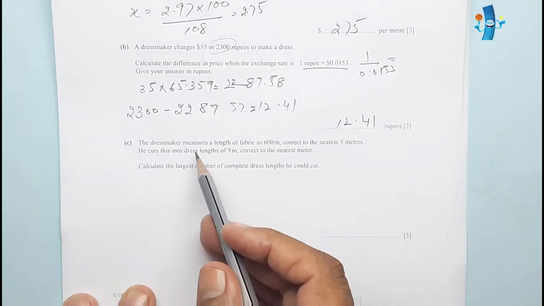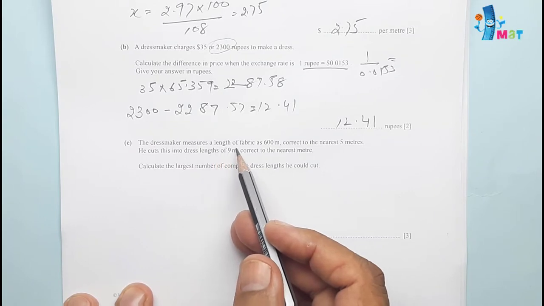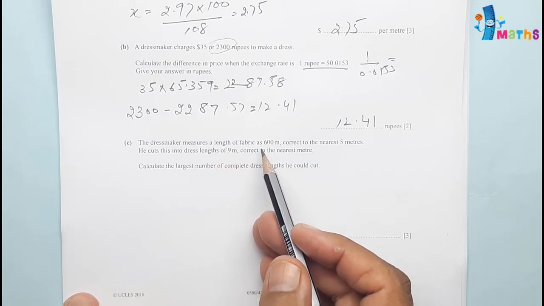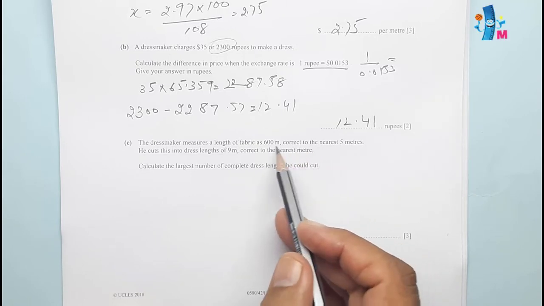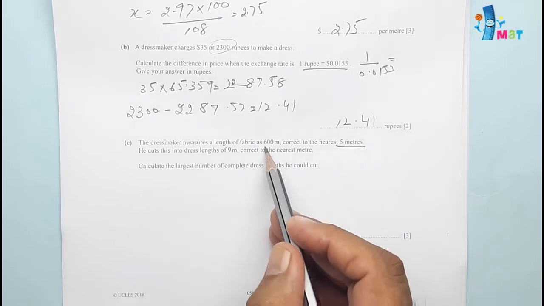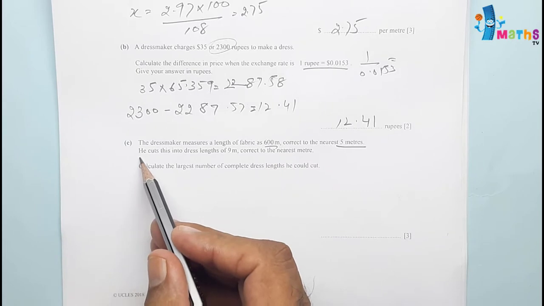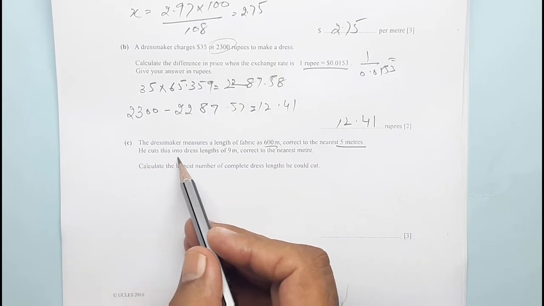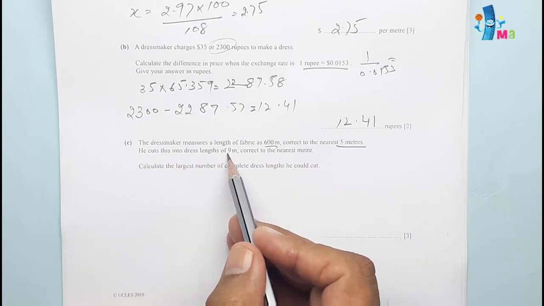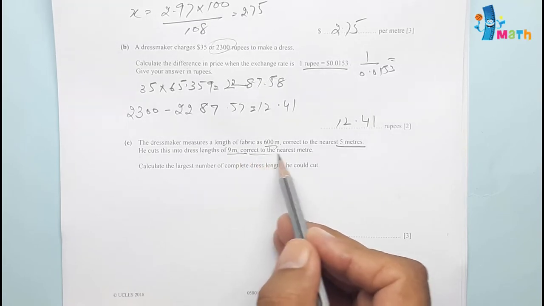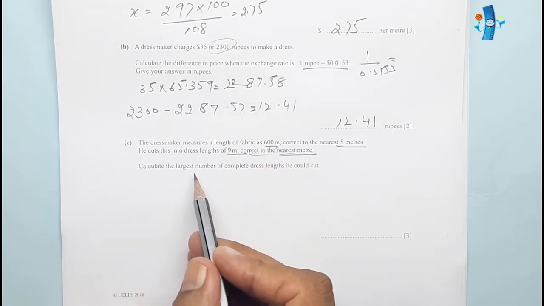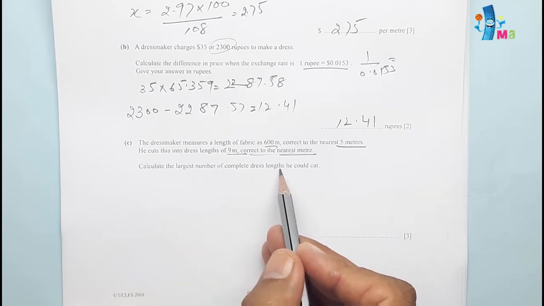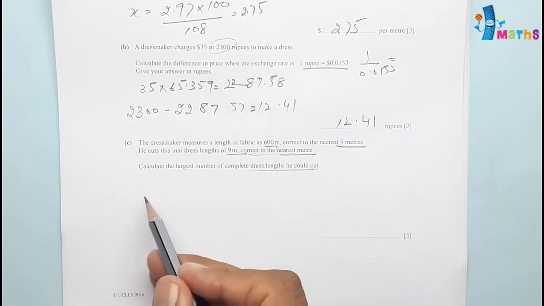The dressmaker measures a length of fabric as 600 meters, correct to the nearest 5 meters. So this is a lower bound, upper bound question. He cuts this into dress lengths of 9 meters, correct to the nearest meter. So this is also a corrected value. Calculate the largest number of complete dress lengths he could cut.